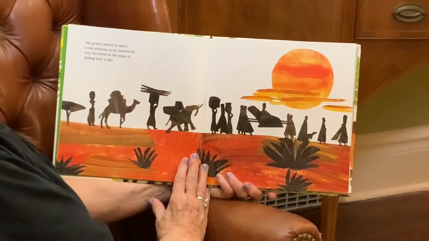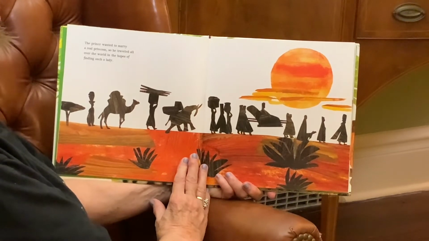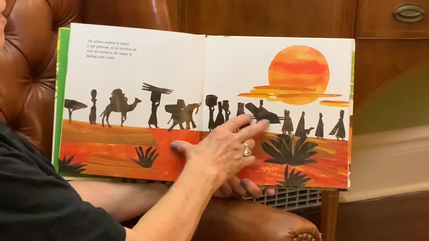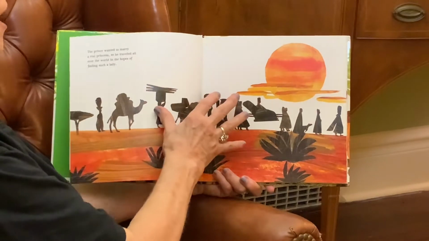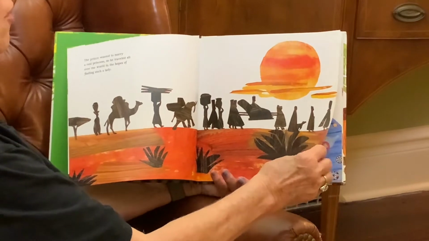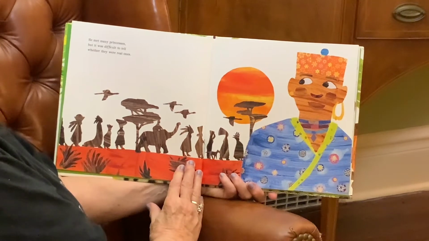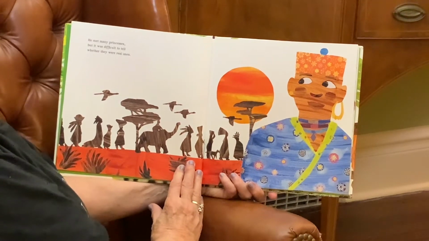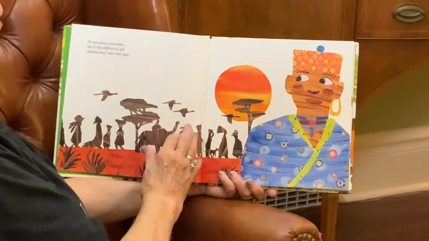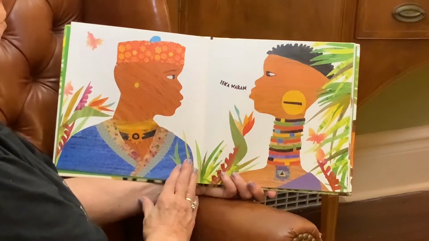The prince wanted to marry a real princess, so he traveled all over the world in hopes of finding such a lady. And there he is in the carriage. They carried the prince, and they all went with all of his supplies all over the world trying to find the perfect princess for him. He was very specific about exactly what he wanted. He met many princesses, but it was difficult to tell whether they were real ones. He wanted a real princess. He was adamant that he wanted the real one.